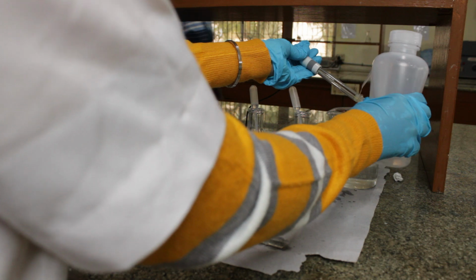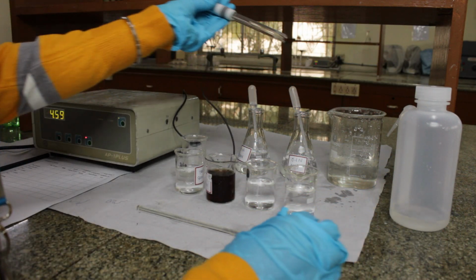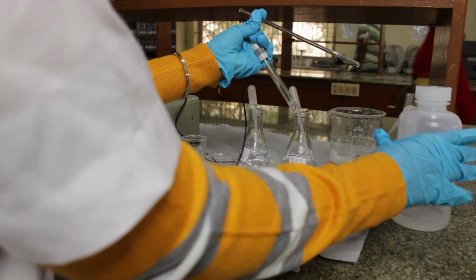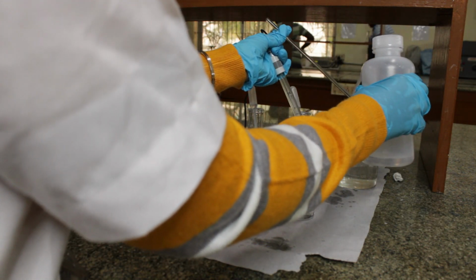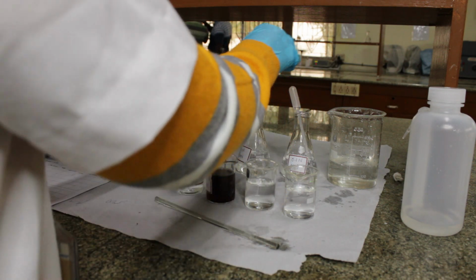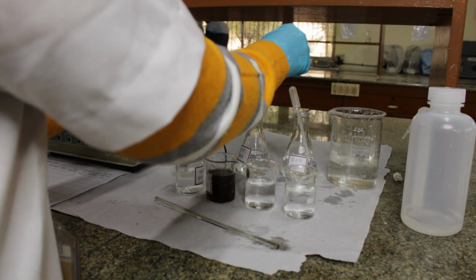Moving towards our third sample, that is non-colored soft drink, which is Sprite. Let's rinse our rod. Let's add 1 drop of NaOH.